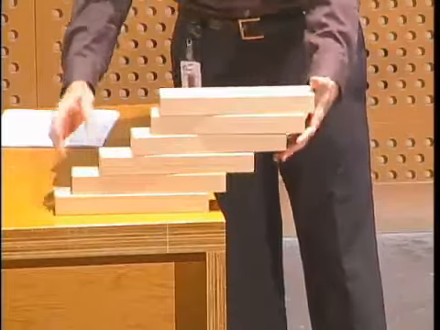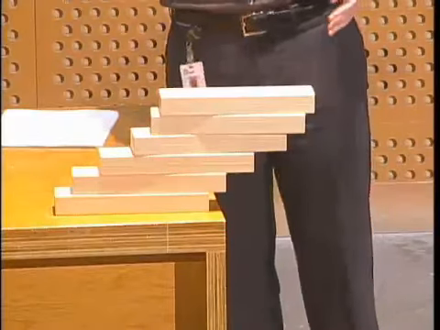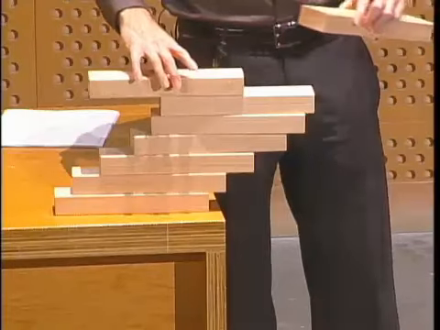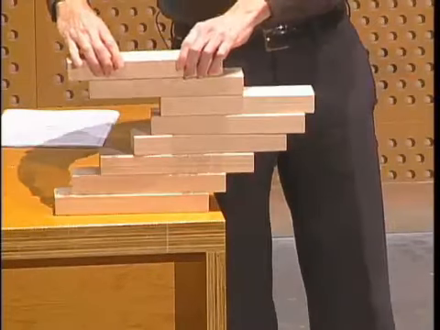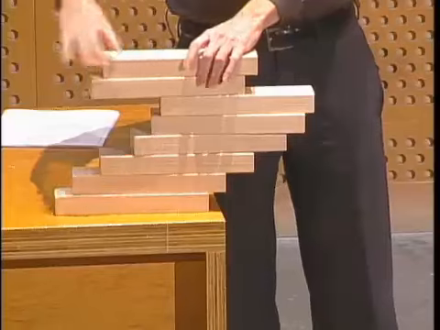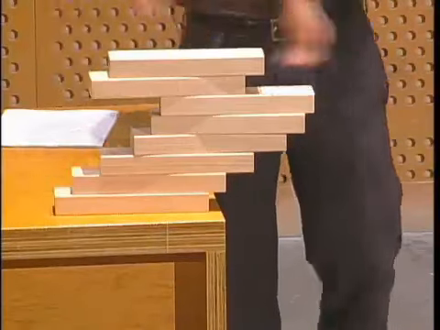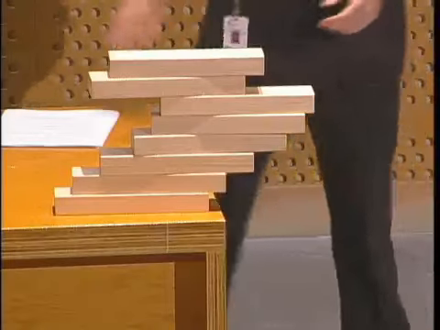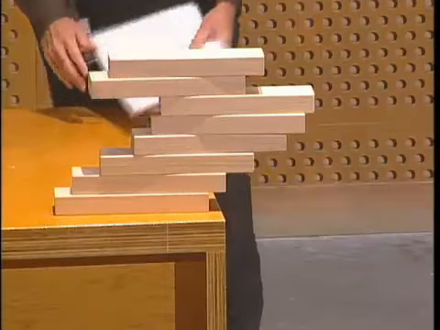You're only allowed one block per level, so you can't do anything like this. That's not allowed. You can go backwards, if that helps you. It's got to be stable on both sides, but you can go back and forth. So the question is, can you get one block totally out over the table?